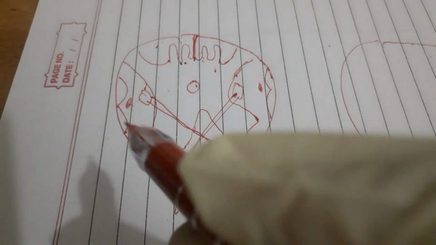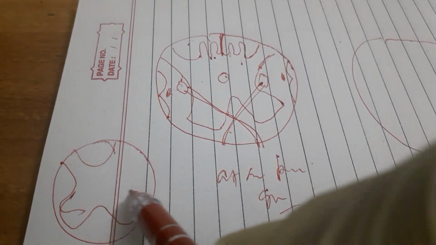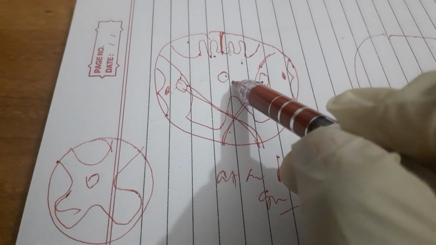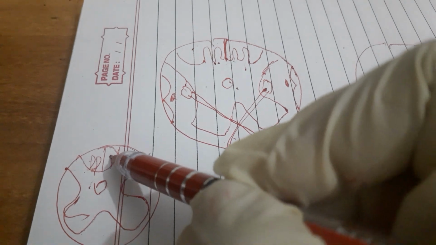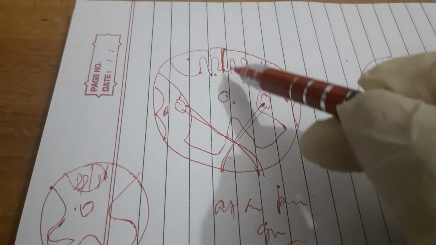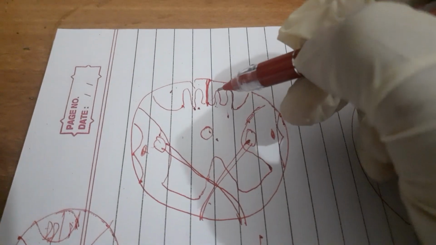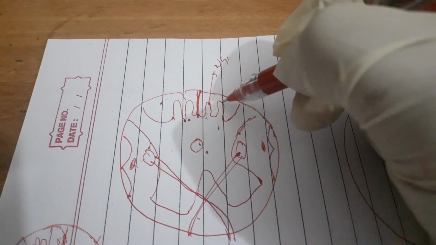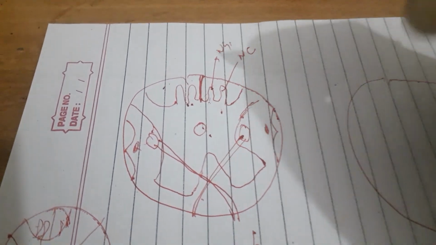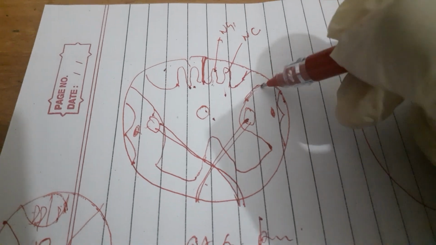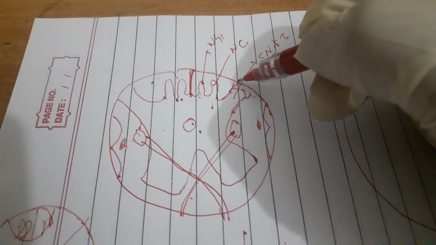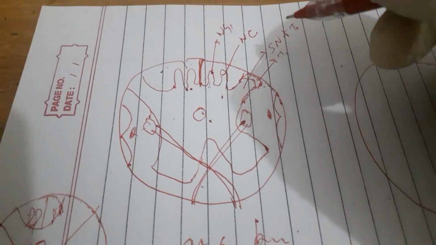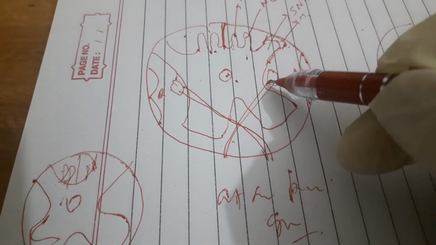So what is the difference here with the spinal cord? Suppose this is the spinal cord. What is the difference between these two? This is the posterior funiculus, where from the posterior part some gray matter is penetrating inside the funiculus. This is nothing but the nucleus gracilis, and this is the nucleus cuneatus. Okay, and here is the spinal nucleus of trigeminal. This is the tract of trigeminal. Okay, this is the central canal, and this is the pyramidal decussation.